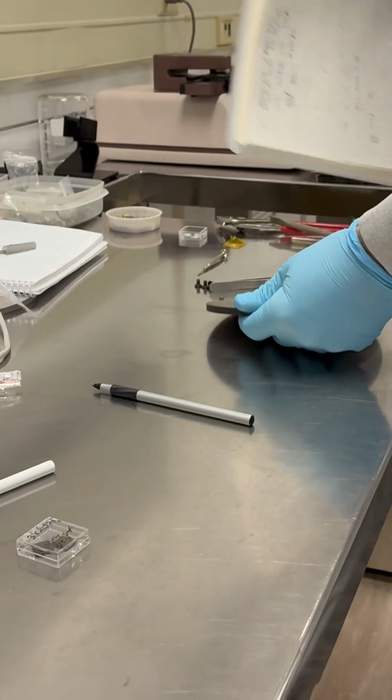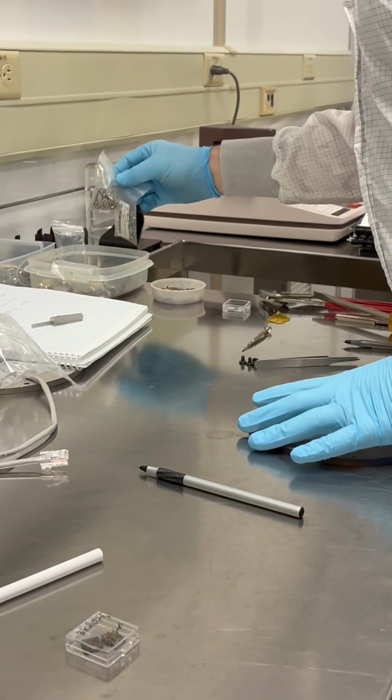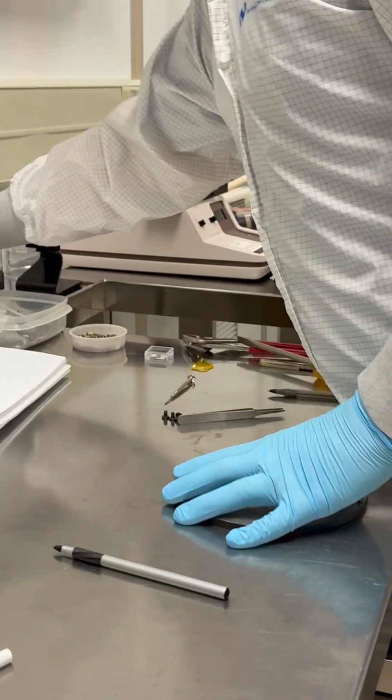So now what we want to do is grow on one of your samples, right? Do you want to do that today, or do you want to do that another day?